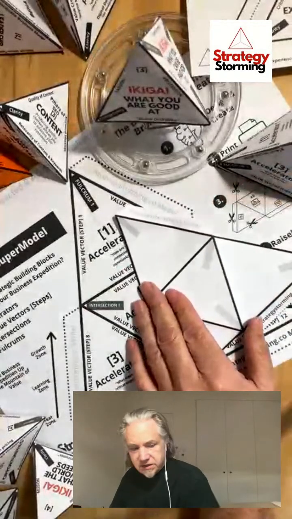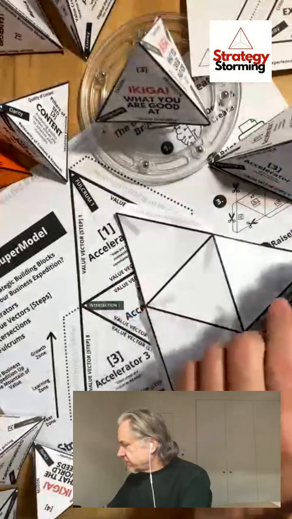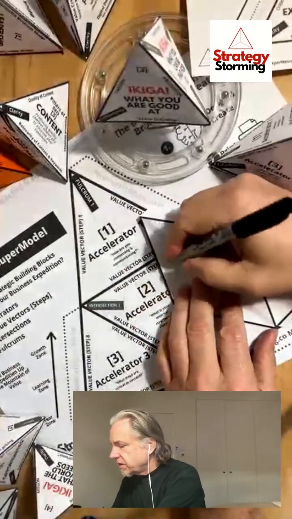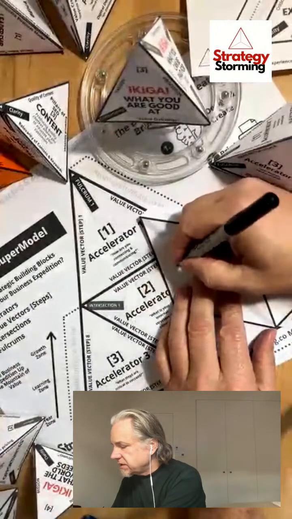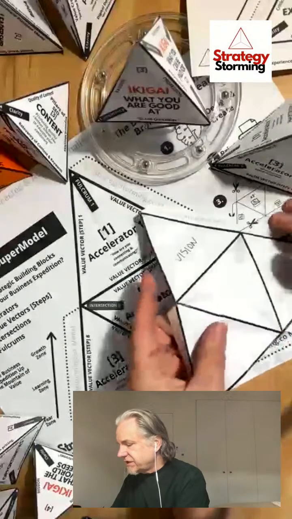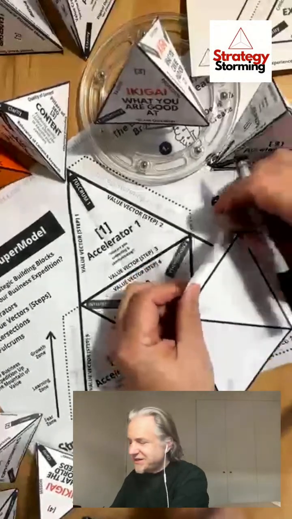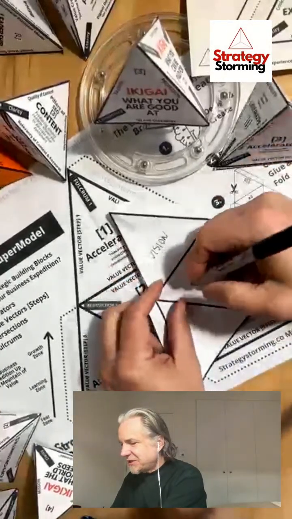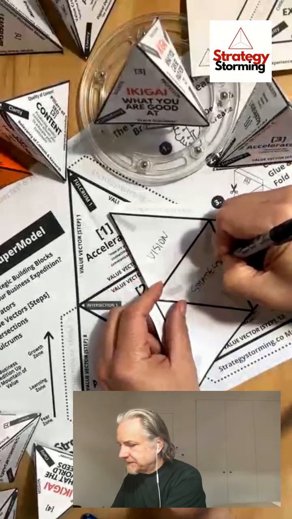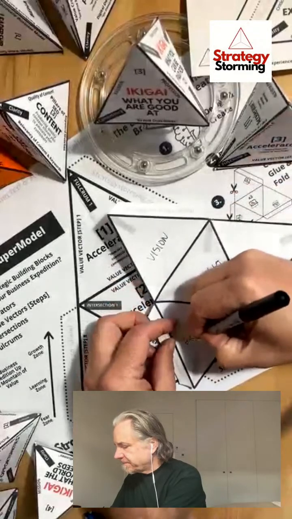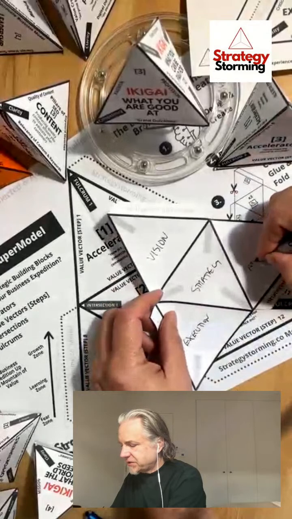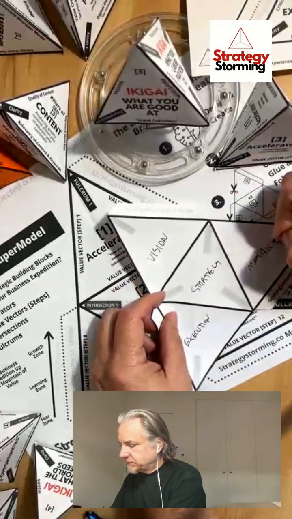In this case, we've done one for Salesforce, so I want to do one for Cisco, which is a big company in the IT field. I've done some research on this. Their main accelerators are vision, strategy, execution, excuse my fancy writing, and then metrics as well.